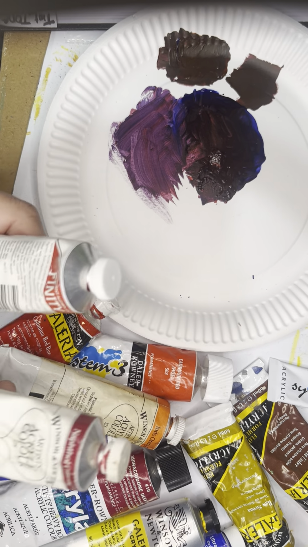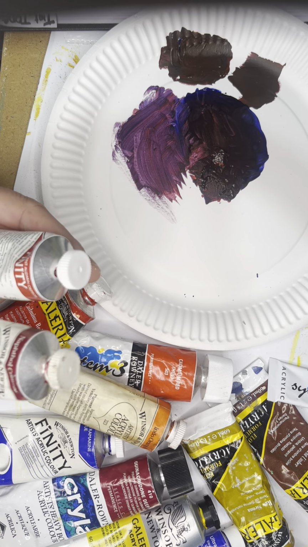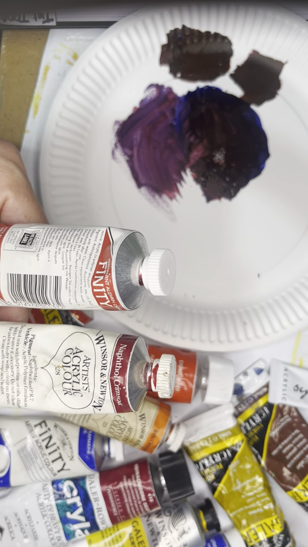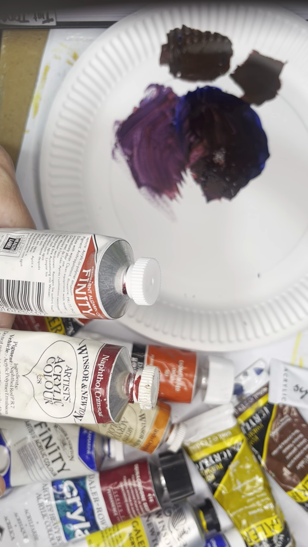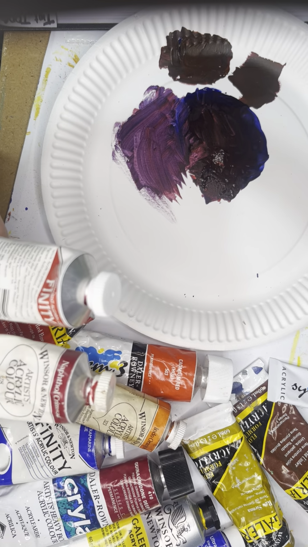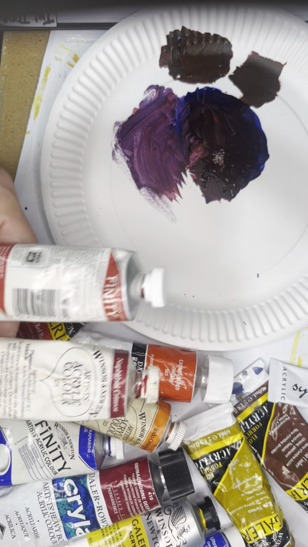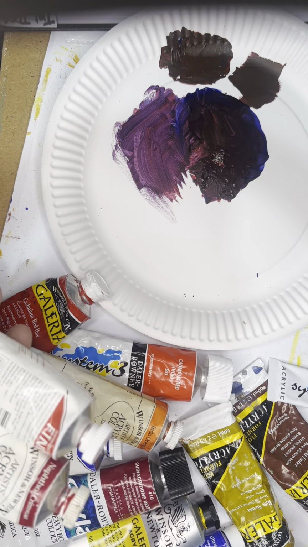So if you wanted to make these more red or more purple, and it's varying from one side to another, you can add more of the pigments that are in it. So if it's got a red in it or it's got a purple in it, if you add more of that same purple, then you can make it more rich one side of the scale to the other.